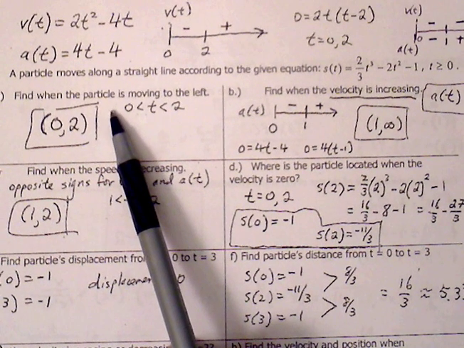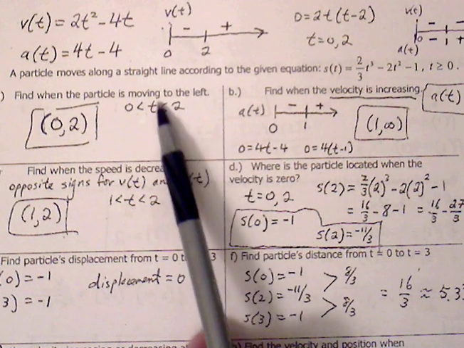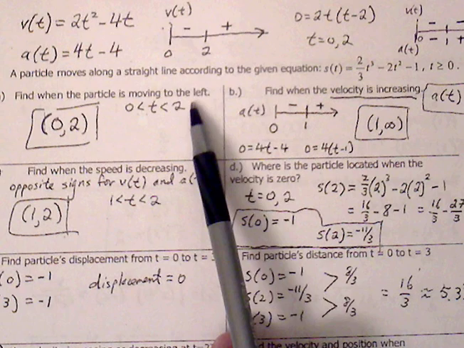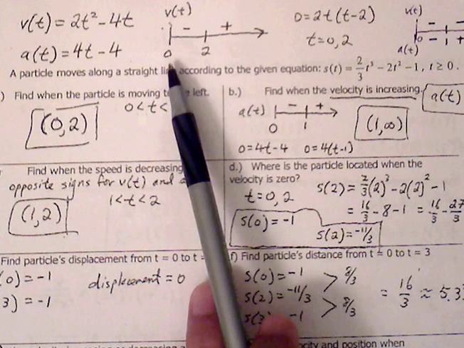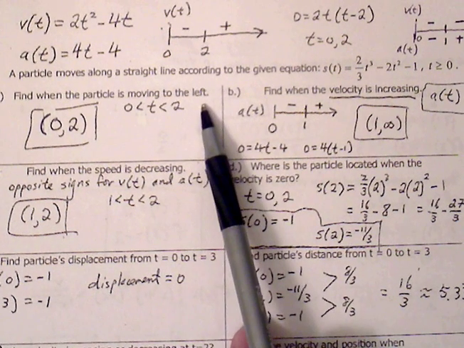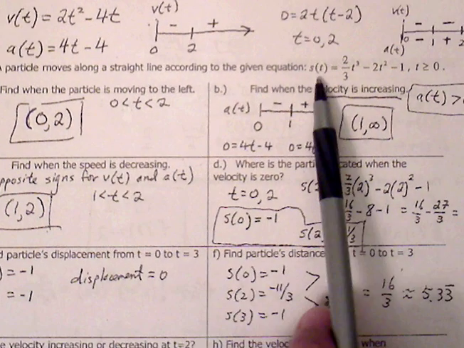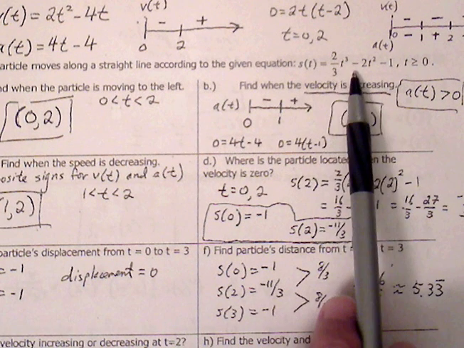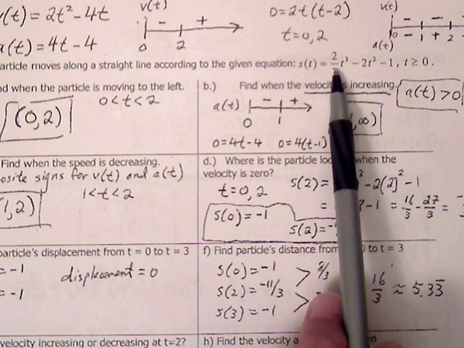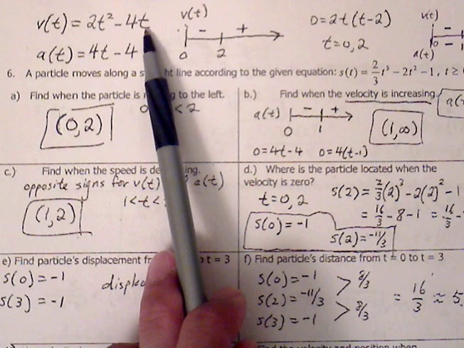We know that to determine when the particle is moving to the left, we need to look at its velocity function. First we need to determine where the critical points are, where the velocity is equal to 0. So we're going to take our velocity function and set it equal to 0. To find the velocity function, we take the derivative of our position function, going through the power rule for each term, bringing down the 3. So 2/3 times 3t squared minus 4t minus 0. So here's our velocity function.